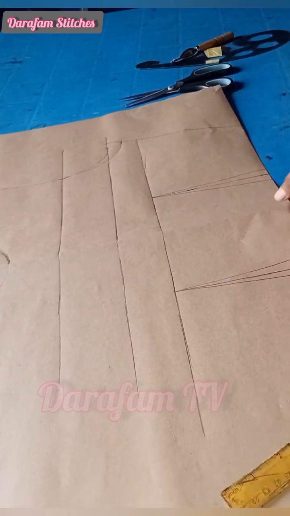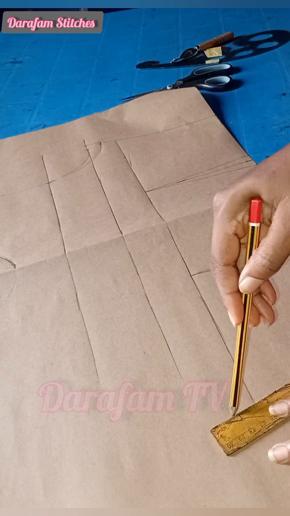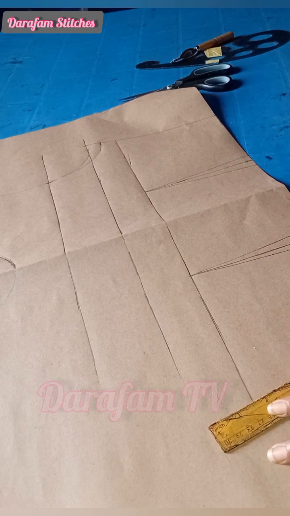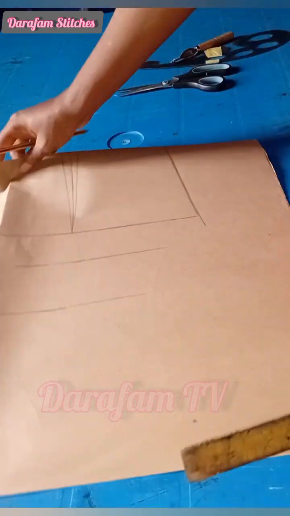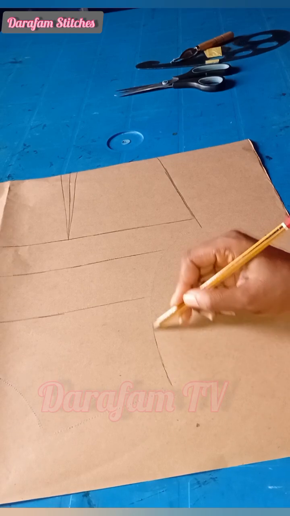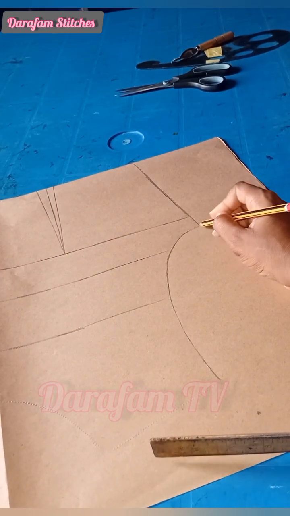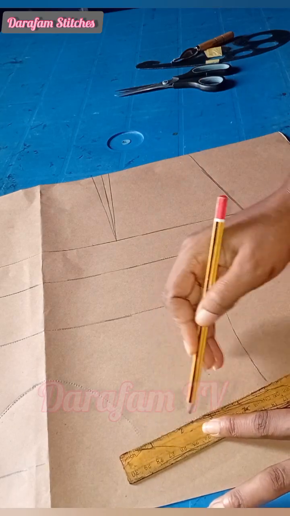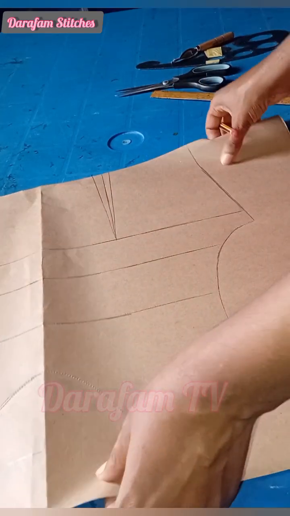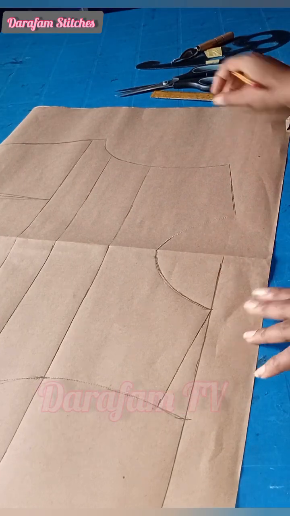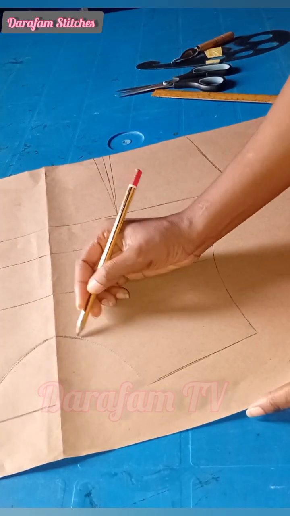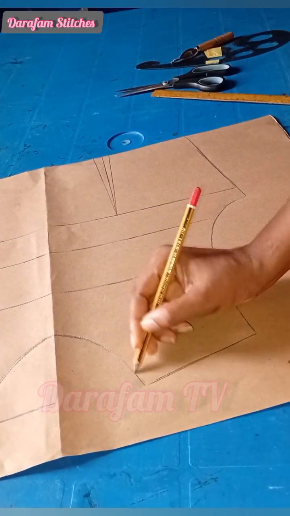So instead of going through this process, if you already have a bodies draft out, you just get a plain paper, fold it into two like this, then place the bodies on the paper.